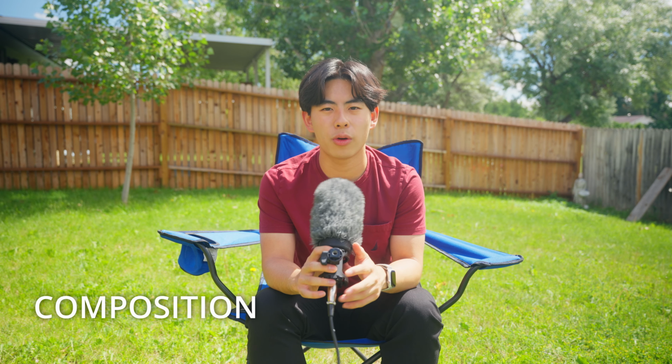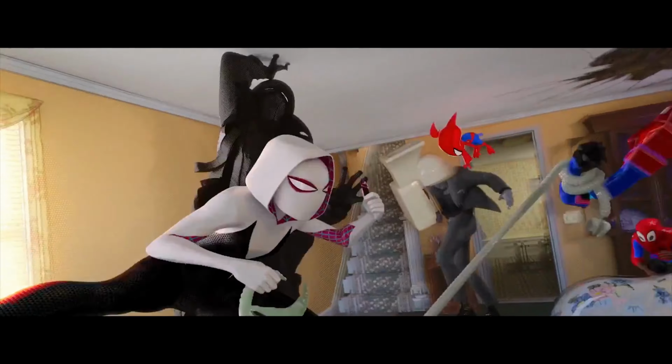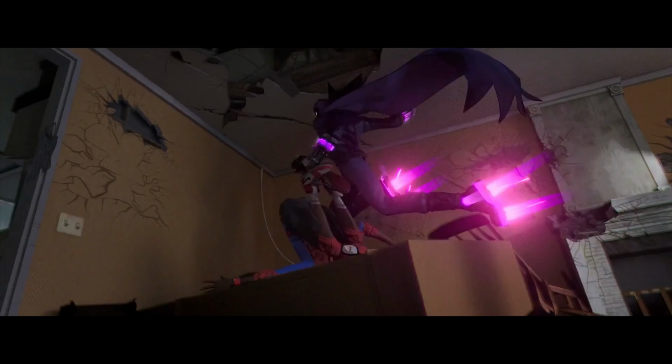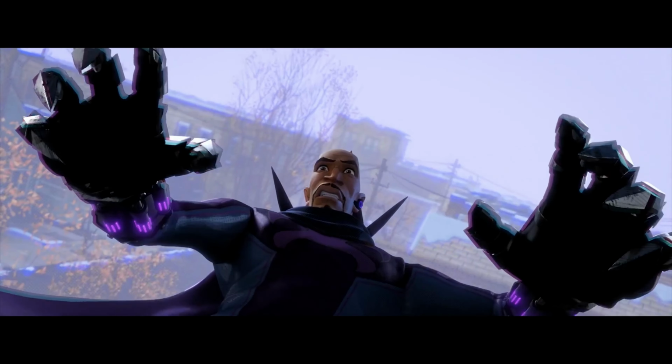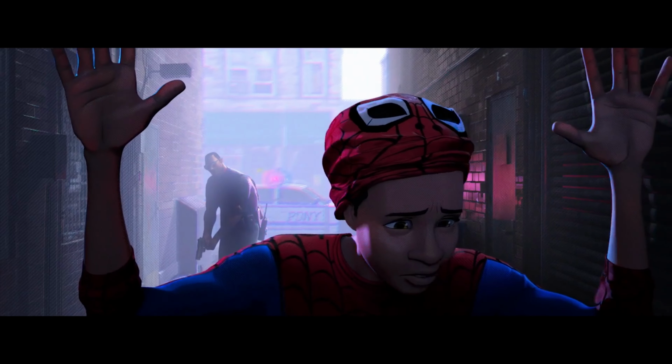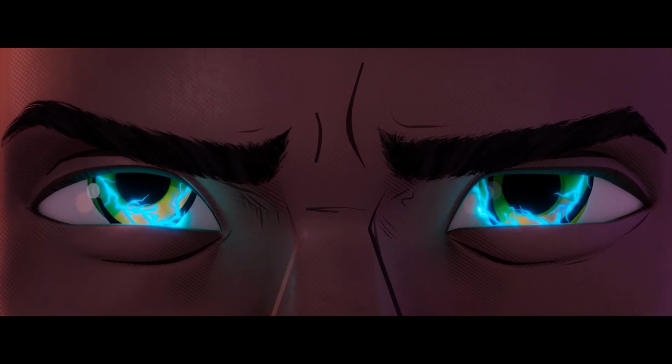So number two, I think it's composition. The way you frame your actors within the environment, the way you put them to convey a certain meaning, right? And you can see they're very intentional with their choices. And I think this is really important. You have to make sure every choice of lighting or composition is intentional for the story. It's not just to make it look good, it makes the story better.